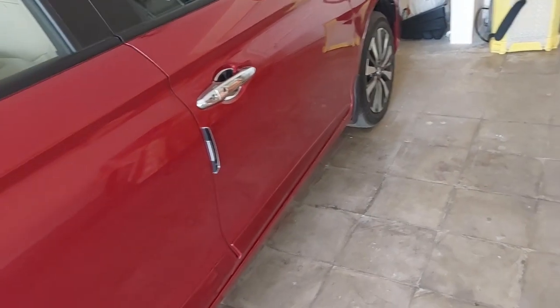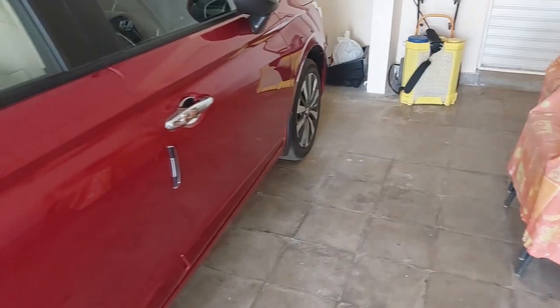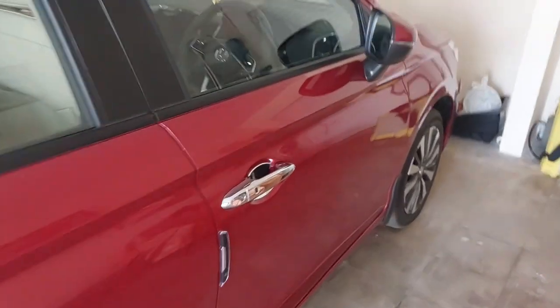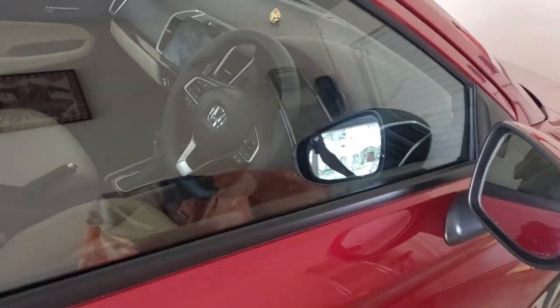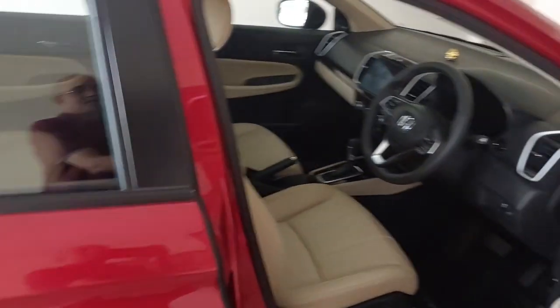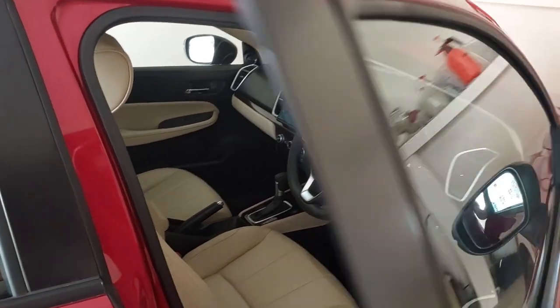Please authenticate your PIN. This would take about 10 seconds. Would you like to wait or explore something else? I will wait. So now the car doors are opened just by giving the instruction through Alexa.